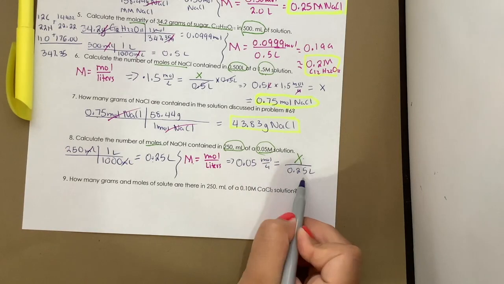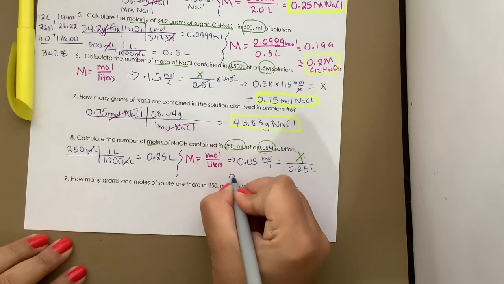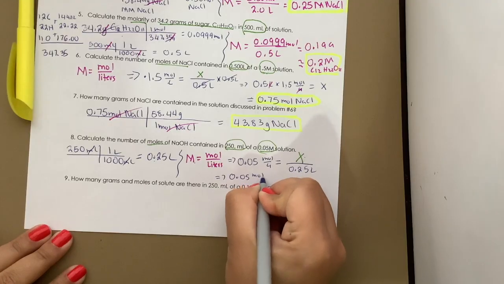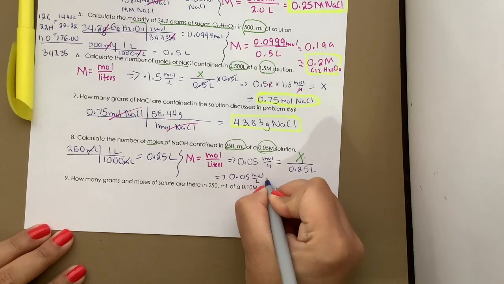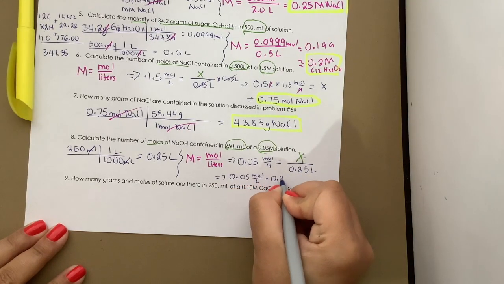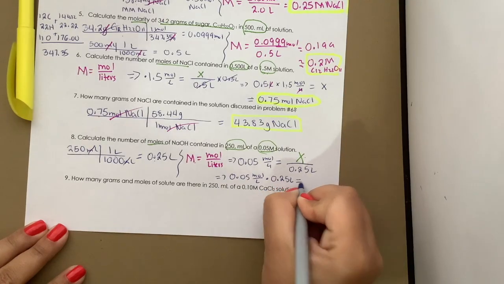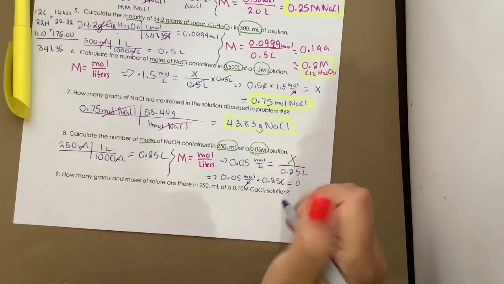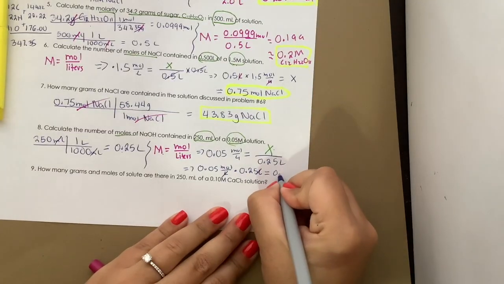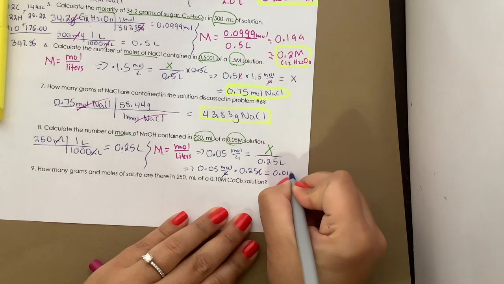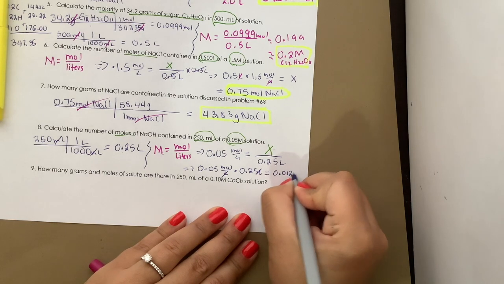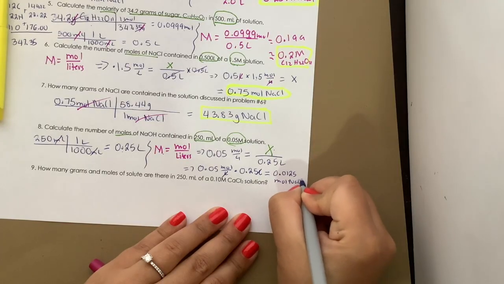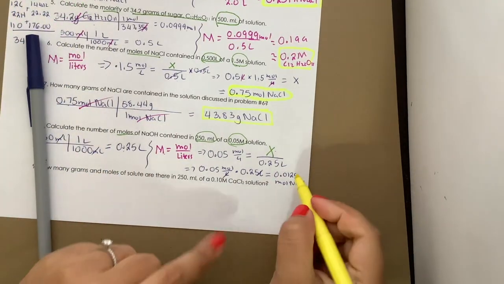Okay, I'm going to multiply these two numbers. 0.05 moles over liter times 0.25 liters. The liters cancel out, and I get 0.0125 moles of sodium hydroxide. And this is my final answer.